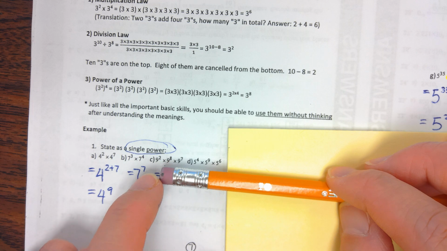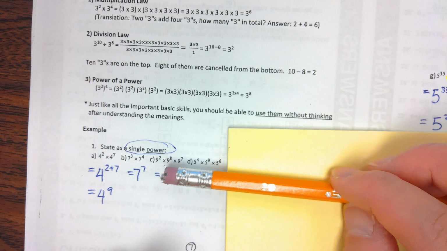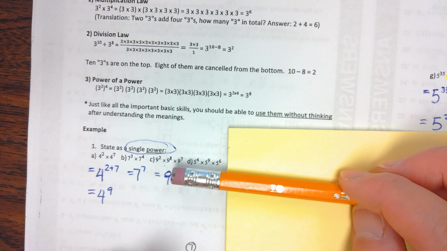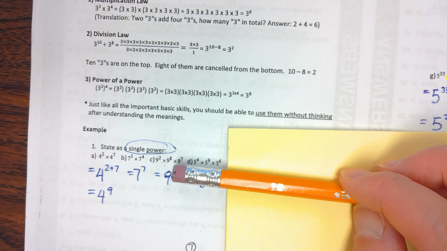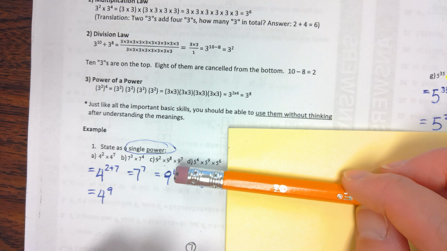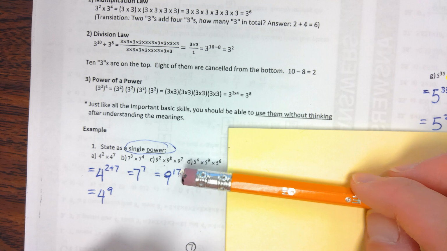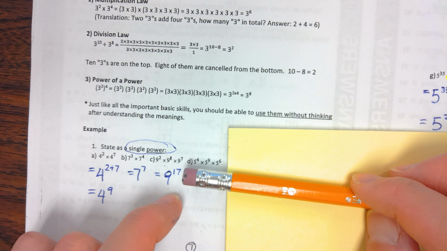Your base number right here, 9 squared times 9 to the 8 times 9 to the 7. So your base number is 9. Okay, and then what do we do to those exponents? So 2 plus 8 plus 7? 17. Good. All right. Thank you, Kai and Edward.